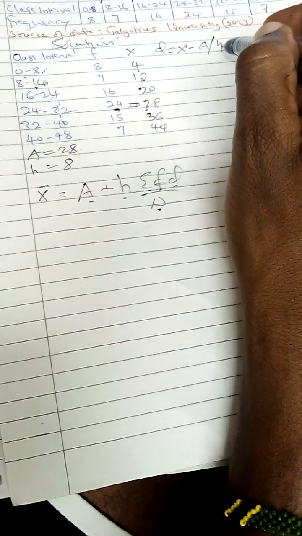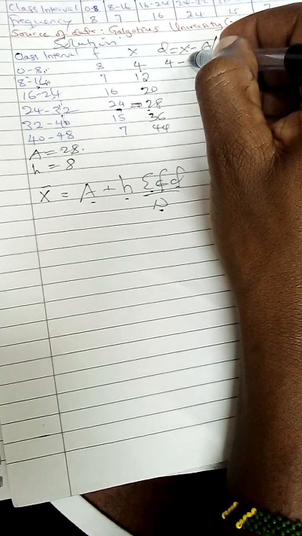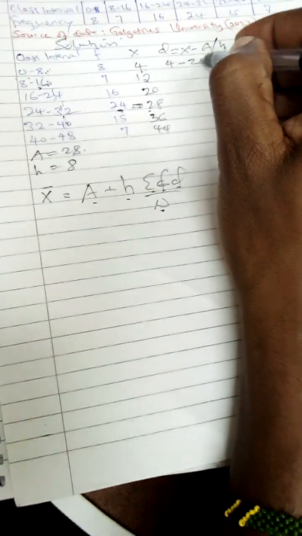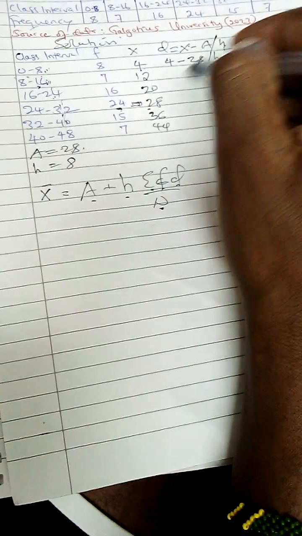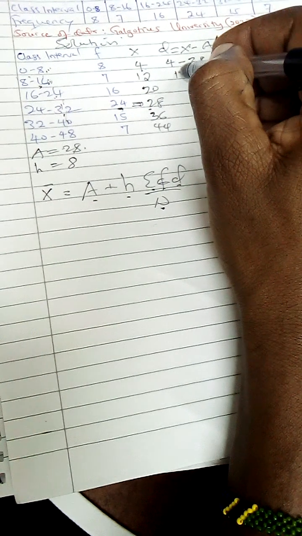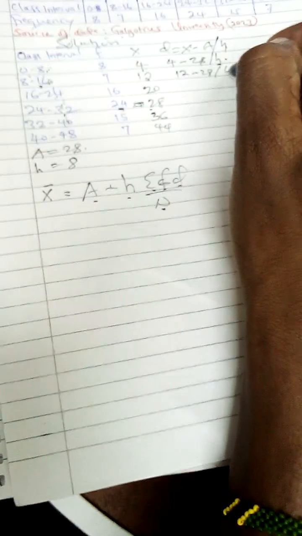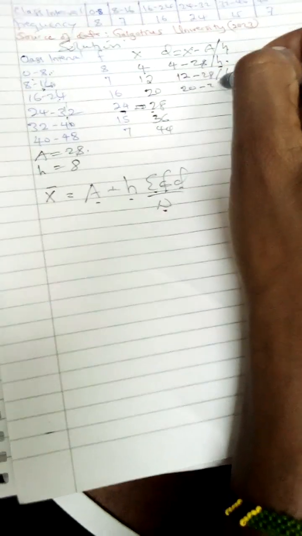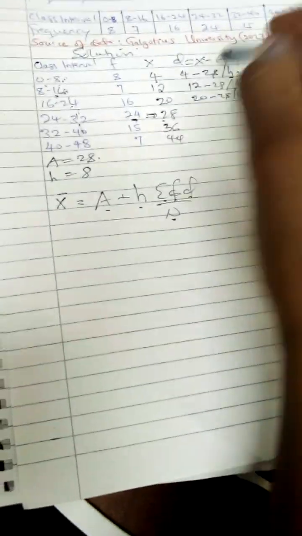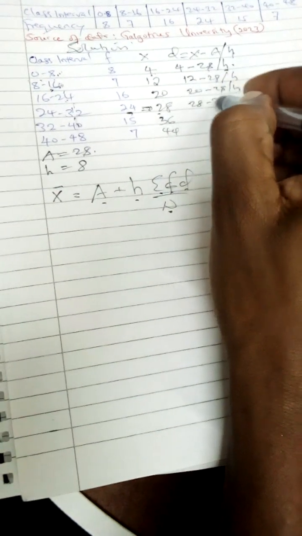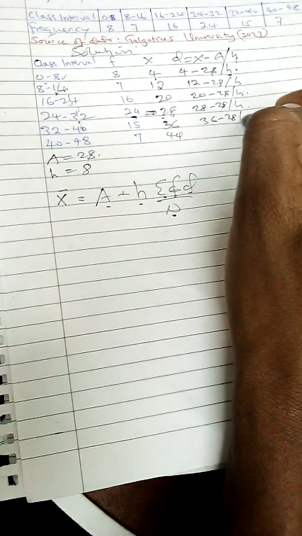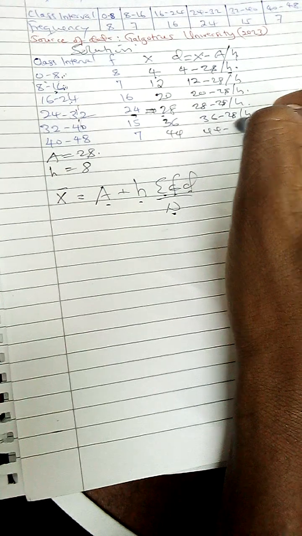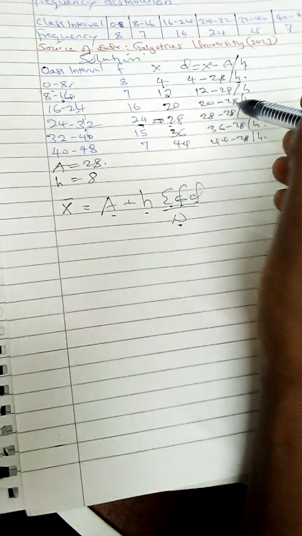So x is 4 minus 28 divided by h, which is 8. Again, 12 minus 28 divided by h, 20 minus 28 divided by h, 28 minus 28 divided by h, 36 minus 28 divided by h, and 44 minus 28 divided by h.